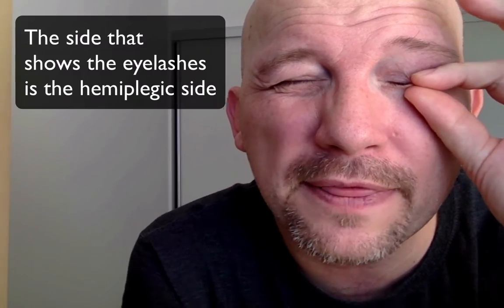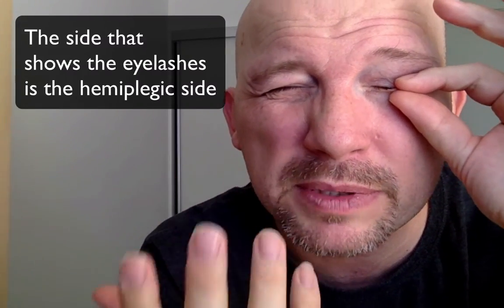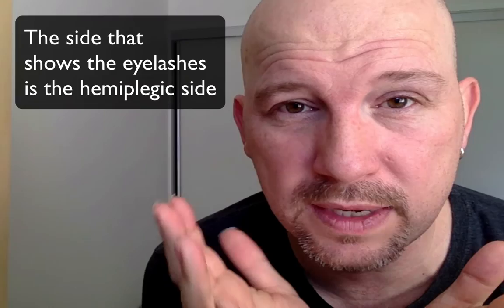So if somebody is having a lesion to one side of the face and you ask them to close their eyes as tightly as they can, what you'll notice is that one eye will close right up and lose the eyelashes, and the other eye, you'll still be able to see the eyelashes. And that is a demonstration of hemiplegia, or weakness, to one side of the face.